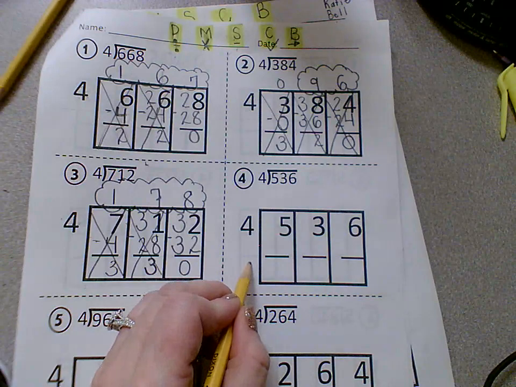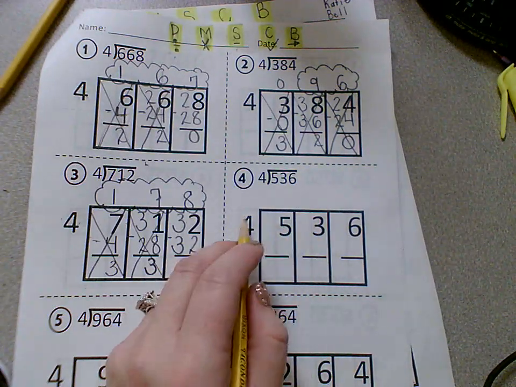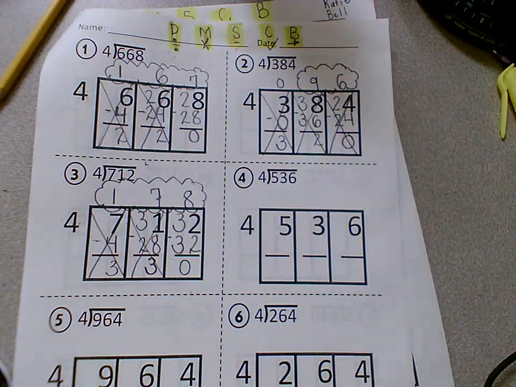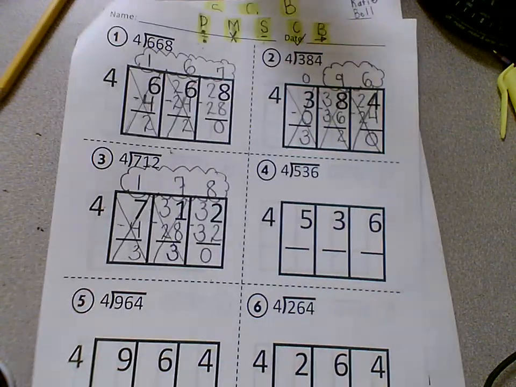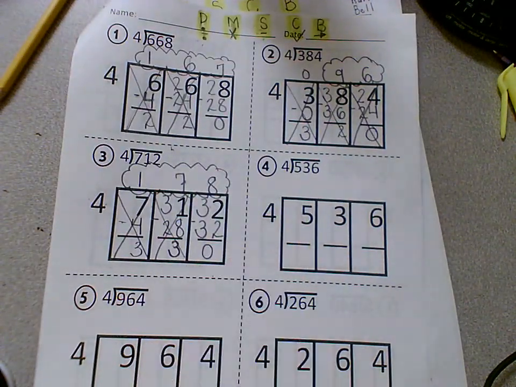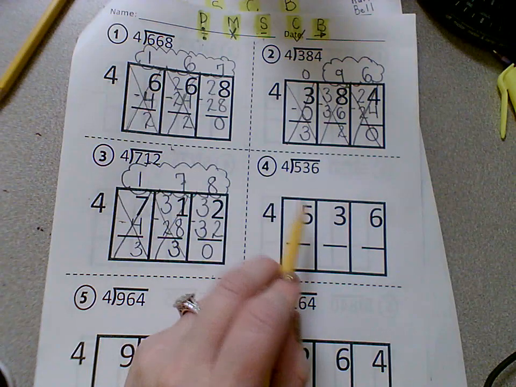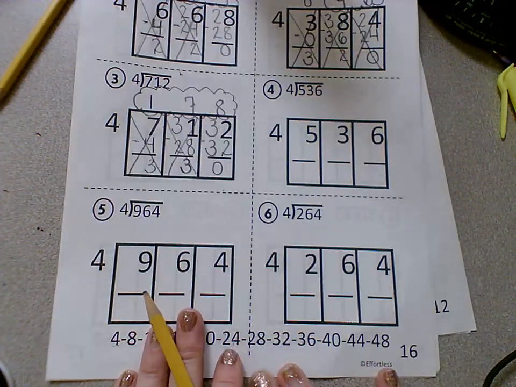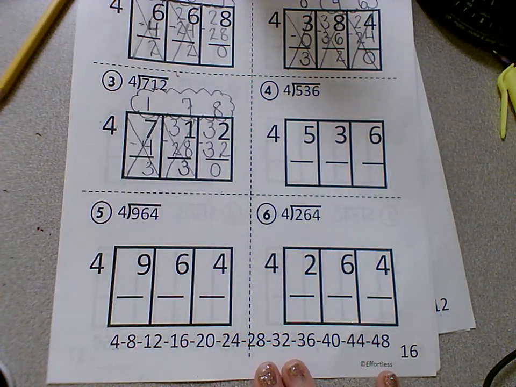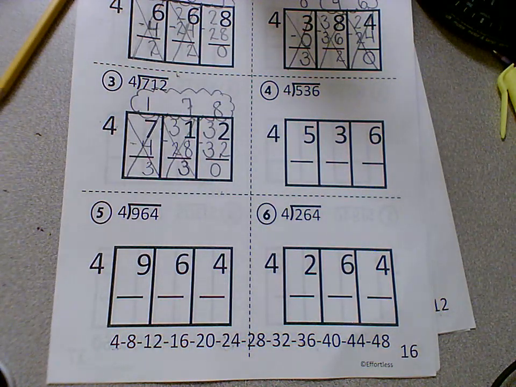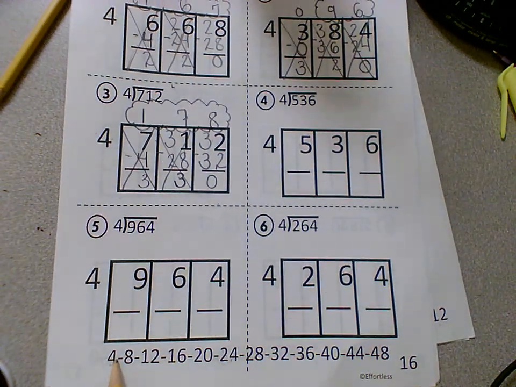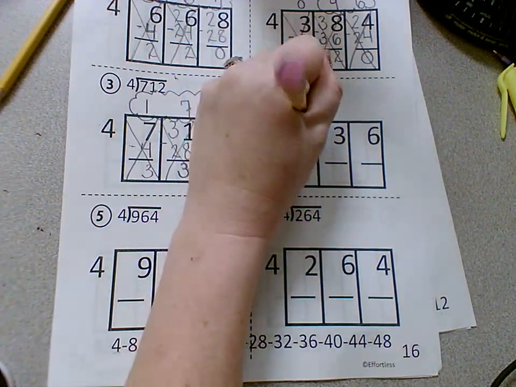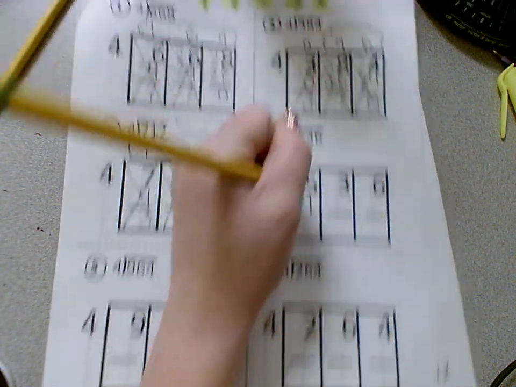For this one, we're doing 536 divided by 4. So I'm going to start with my first box right here. And I'm going to think 5 divided by 4, or 4 times what equals something close to 5. There's not a 5 on our skip counting pattern. Hopefully you knew that right away. The number that's closest to that would be 4. And 4 times 1 equals 4.